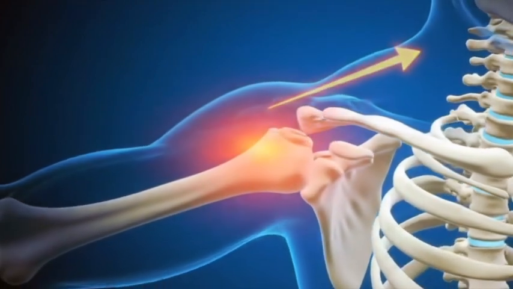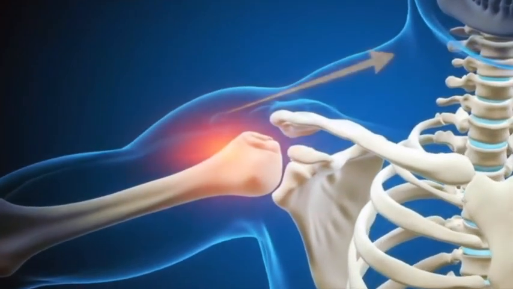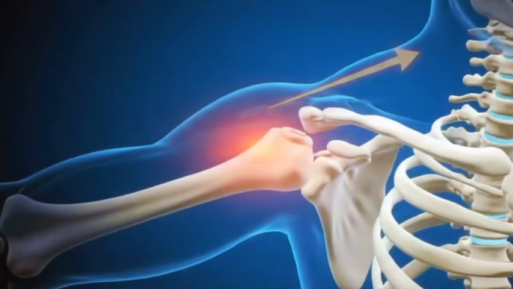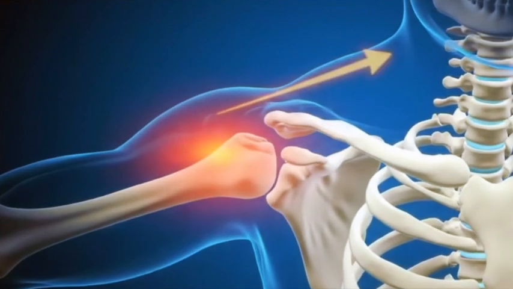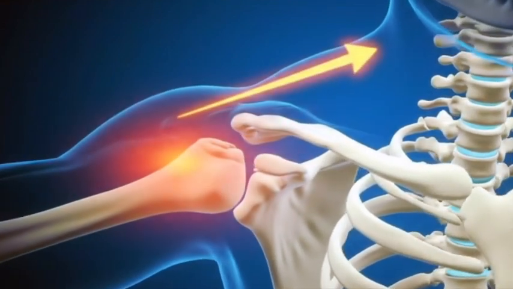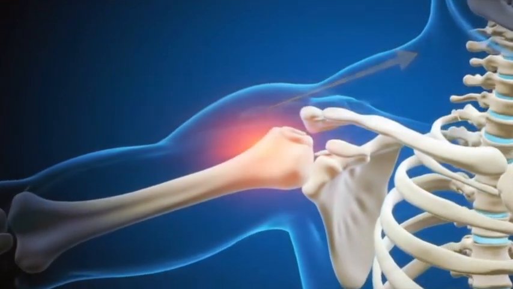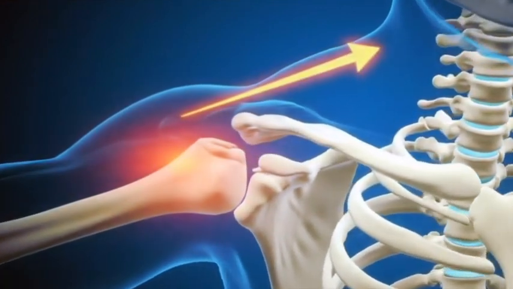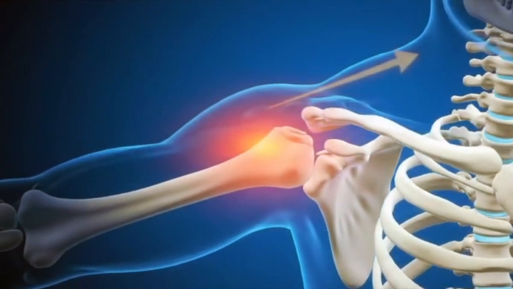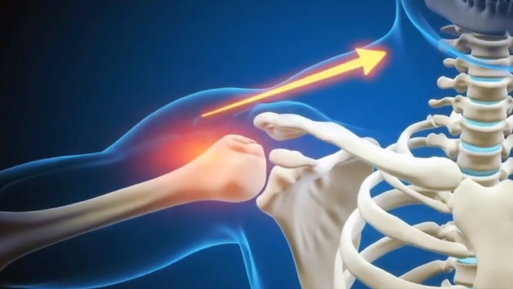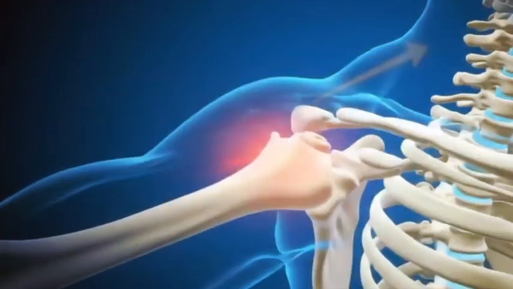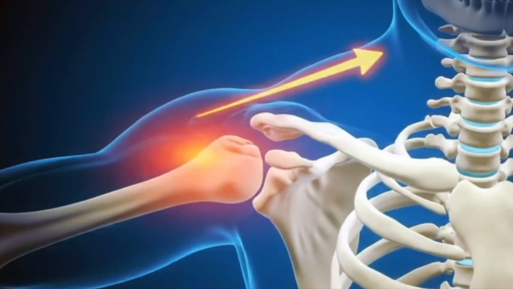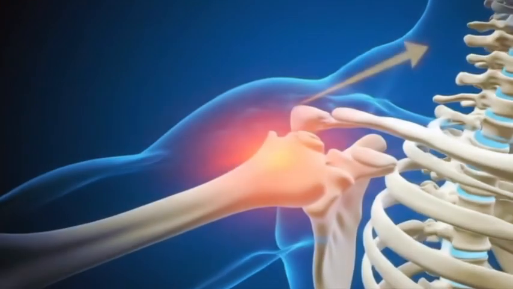What is adhesive capsulitis, frozen shoulder? Adhesive capsulitis is a condition characterized by significant pain, stiffness, and a loss of range of motion in the shoulder joint. The shoulder joint is enclosed in a flexible sac of connective tissue called the shoulder capsule. In a person with frozen shoulder, this capsule becomes inflamed, thick, and tight. Stiff bands of tissue called adhesions develop, and there is less synovial fluid to lubricate the joint. The result is that the shoulder joint freezes, severely restricting movement.